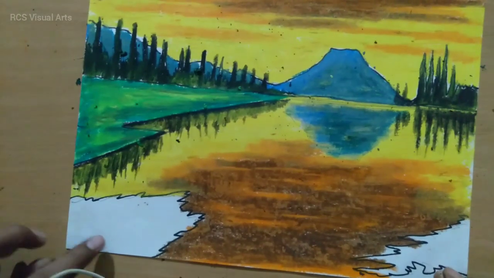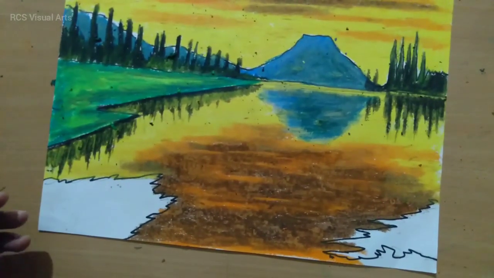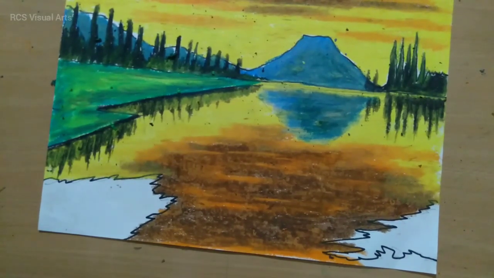Now same here also I am going to do greenery, dark green, little black and light green.